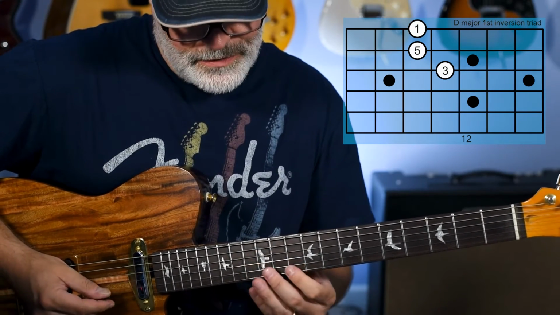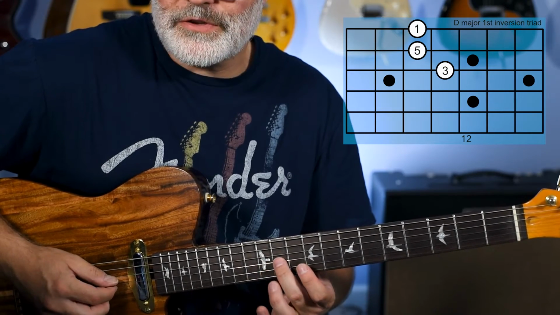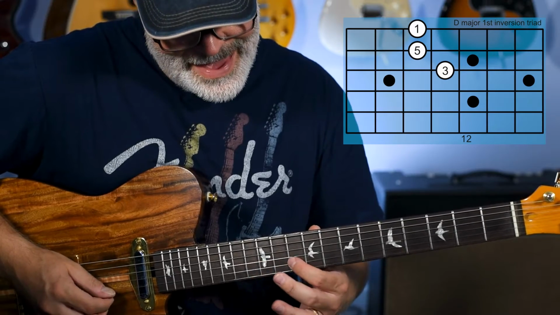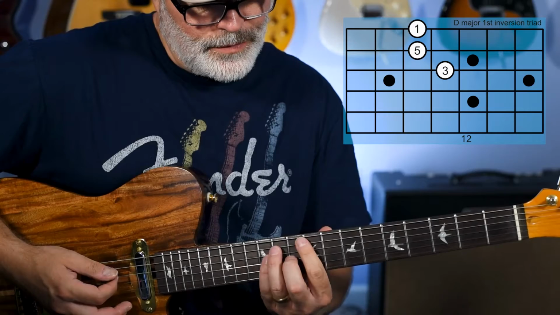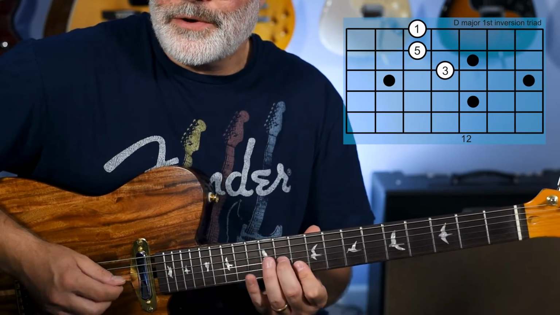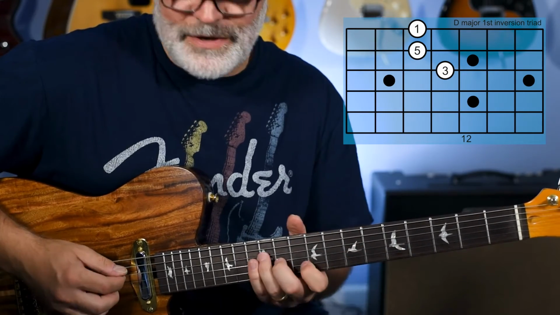You can see the chart there on the screen if it helps. And it's going to be a first inversion because it's going to go 3, 5, 1, or F sharp, A, D. So these are the 2 different D triads we can use right around here. We were using these down here before. Now we're going to take a look at these.